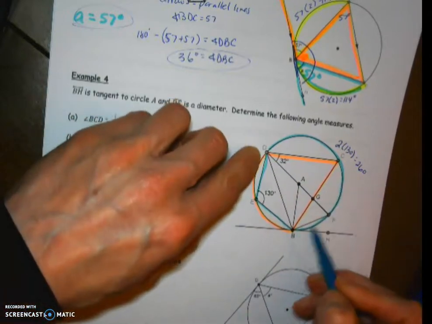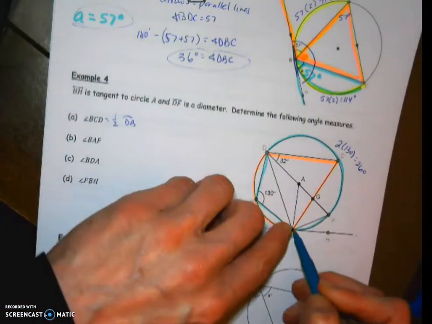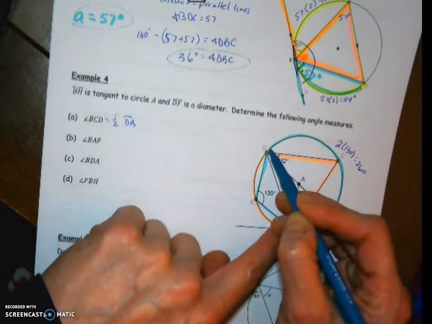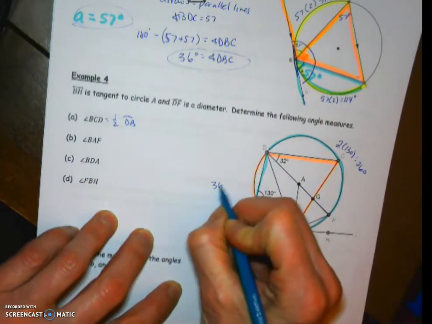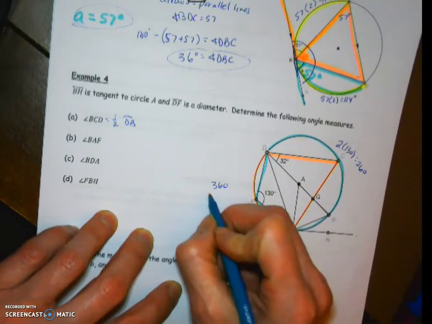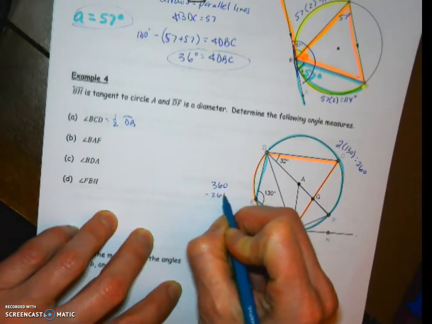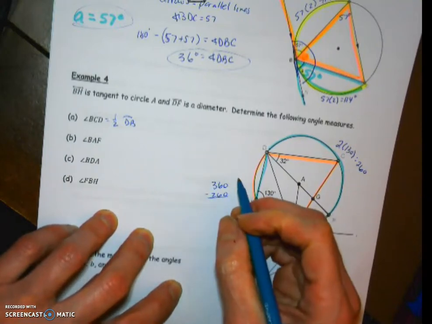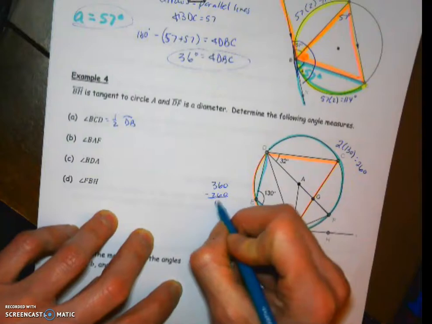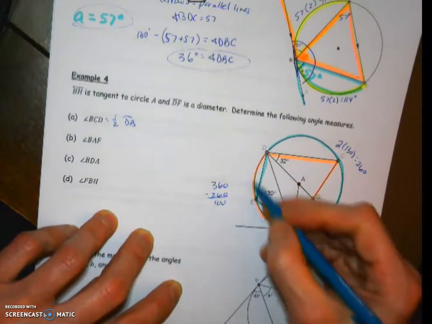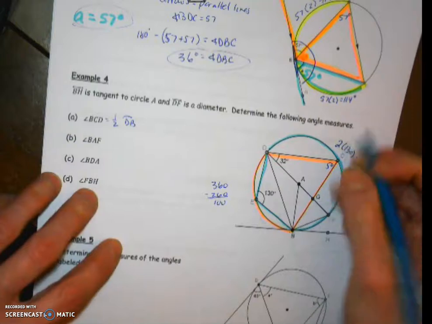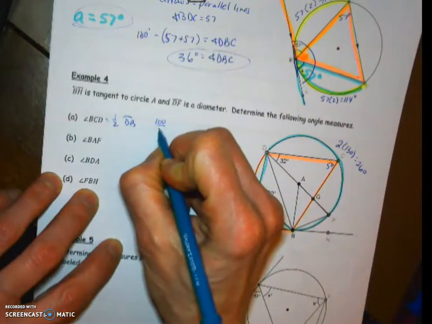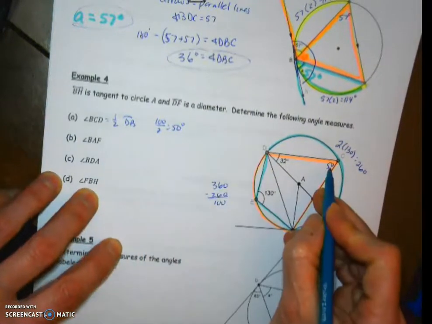Well, if arc BFD is 260 degrees, the rest of this arc in orange, which is what I need, would form the full circle, 360. So 360 minus 260 is going to give us 100, which means that arc DB is 100, which means angle C is going to be half of 100, which is 50 degrees. So put that right in there.